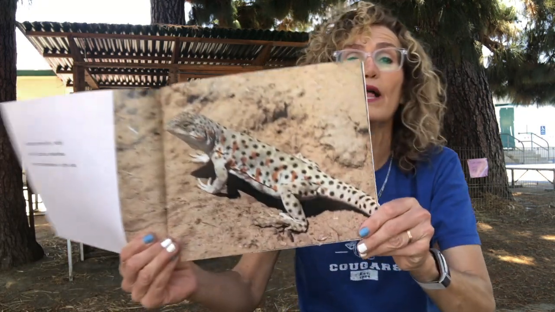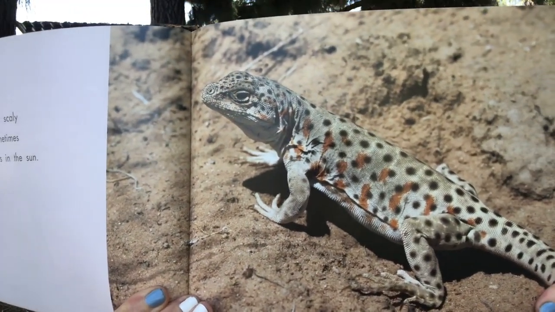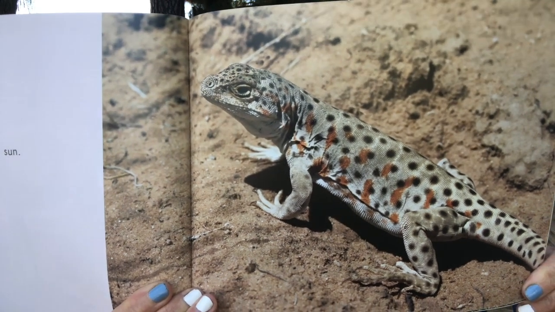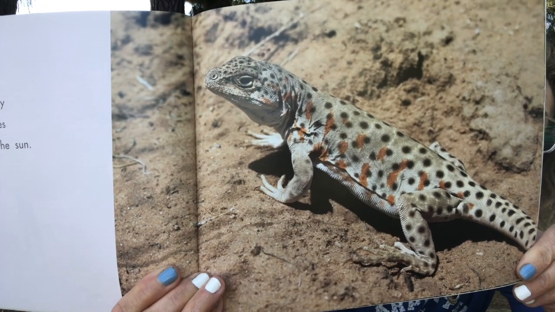Lizards have dry, scaly skin. Lizards sometimes warm themselves in the sun. So lizards are reptiles. They're cold-blooded. In order to heat their body, they have to use an external heat source like the sun. Well, that's a good-looking lizard. I love lizards.